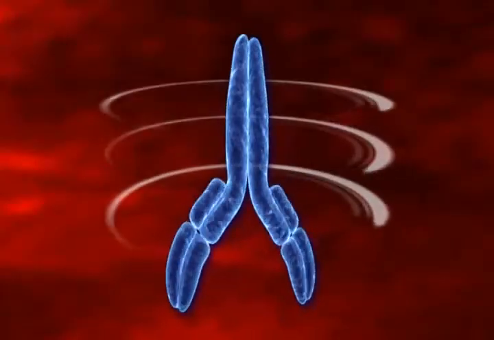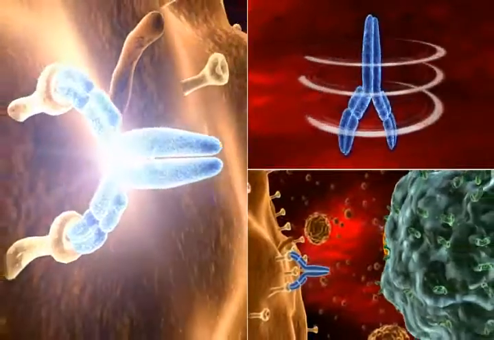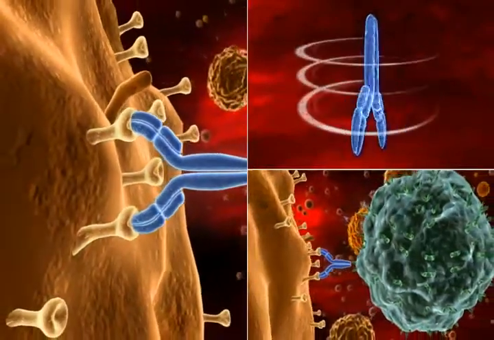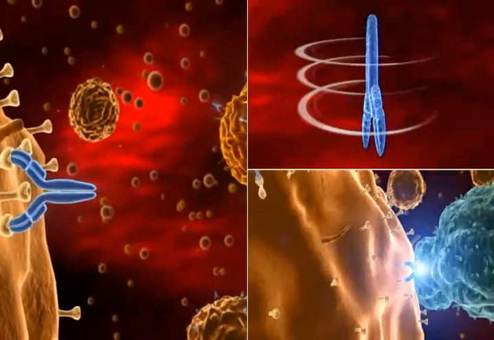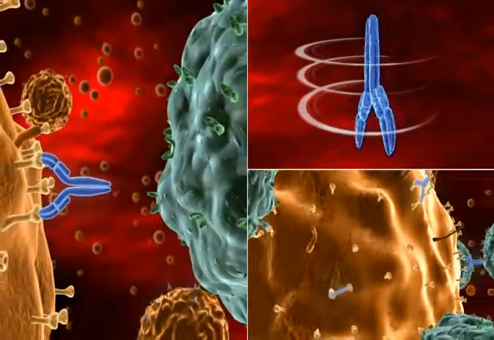Through these proposed mechanisms, Rituxan selectively targets and depletes B cells expressing the antigen CD20, an antigen which is located on the surface of over 90% of B cell non-Hodgkin's lymphomas.